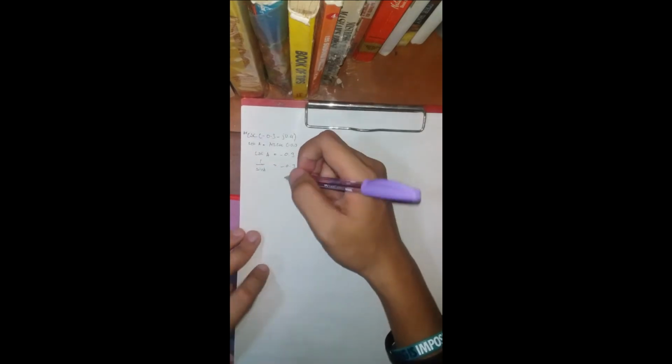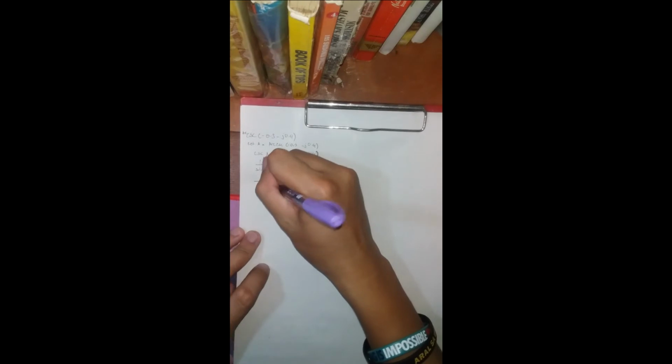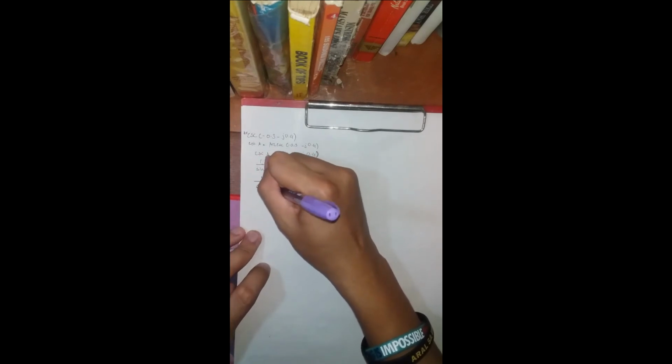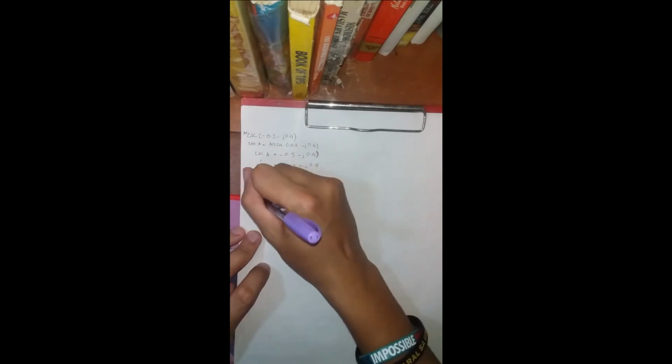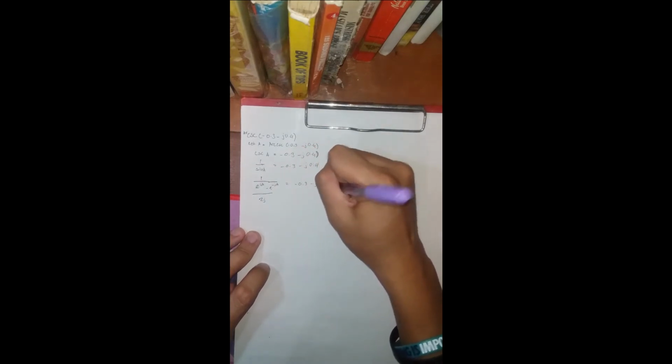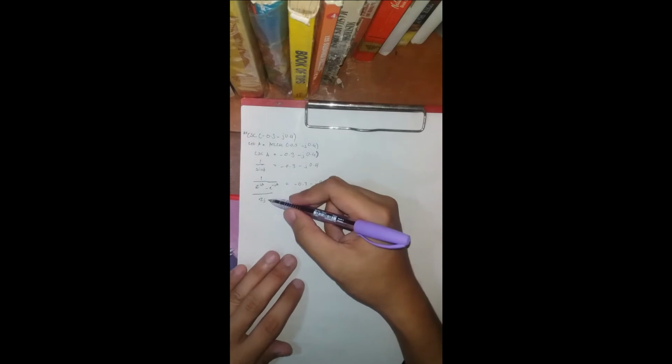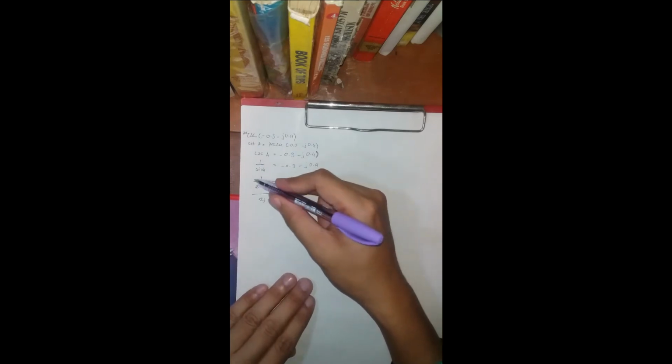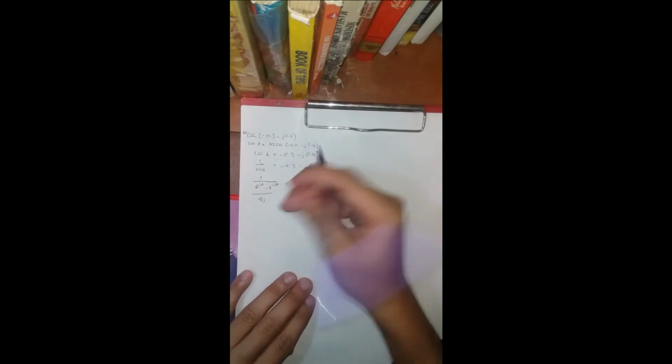Then I convert the sine A to the exponent form, so this is 1 over e raised to jA minus e raised to negative jA all over 2j equal to negative 0.3 minus j 0.4. Next, here this is a division, so this 2j will be reversed.